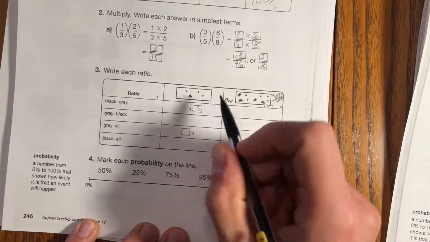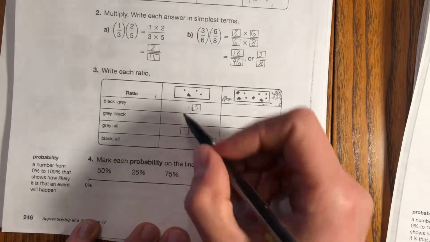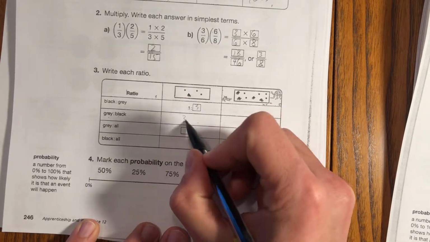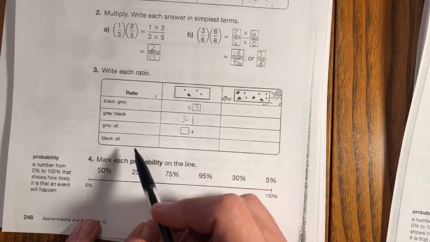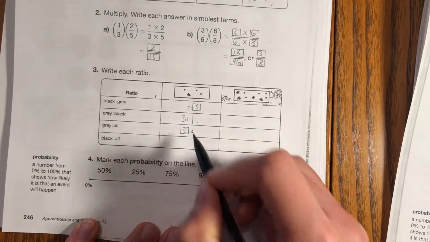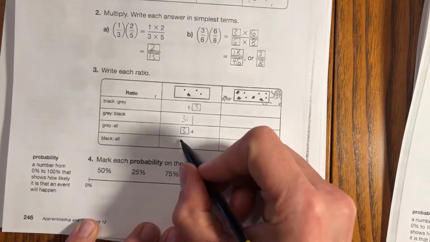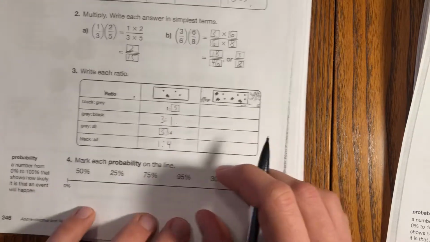Well, we have 3. What's the ratio of gray to black? Well, for 3 grays, we have 1 black. What about gray to all? Well, we have 3 grays, and we have 4 total. Black to all, 1 black to 4 total.